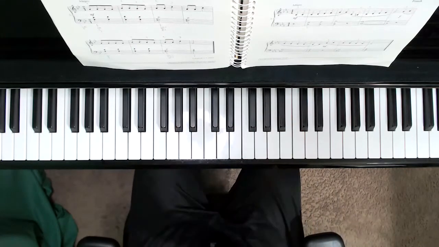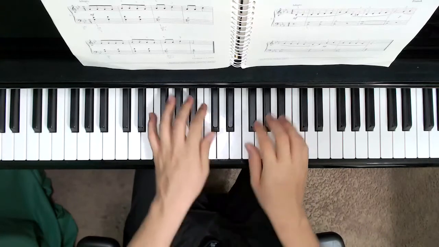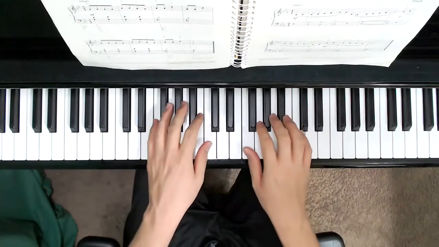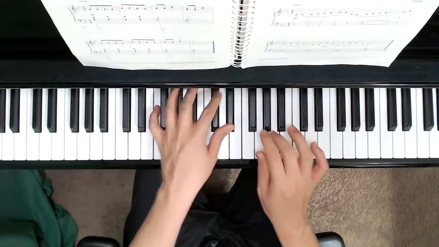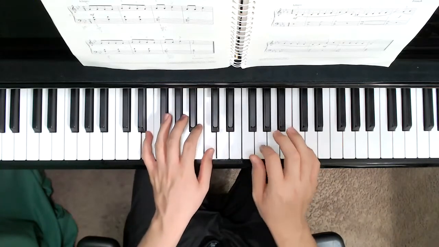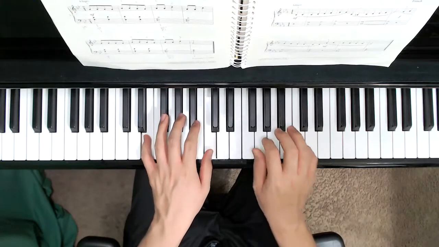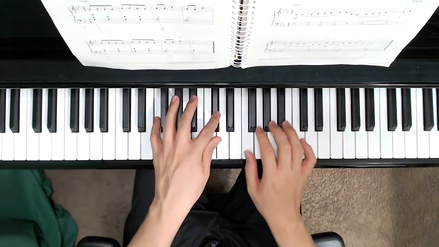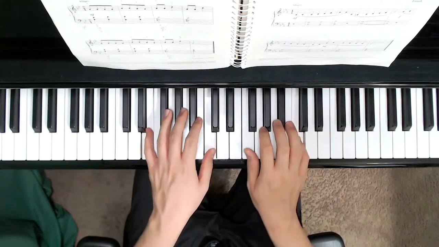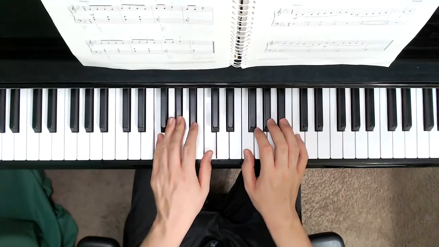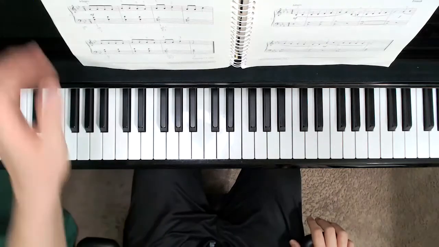All right, so let's go ahead and transpose now from G minor to F minor. 1, 2. Okay, very nice. And of course, that is our transposition to F minor.